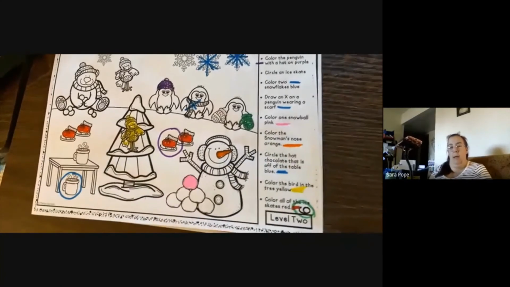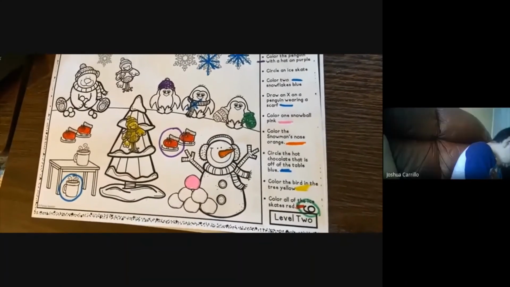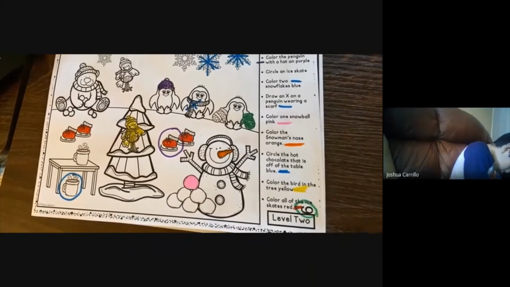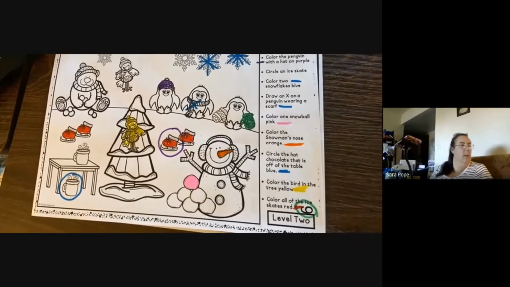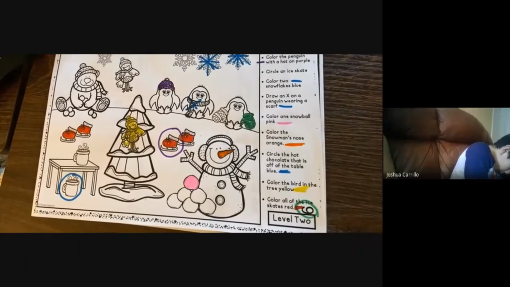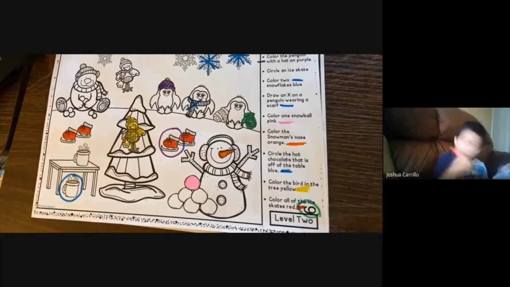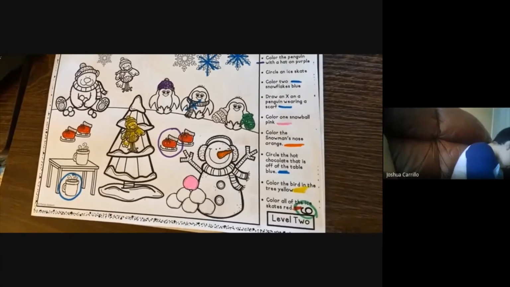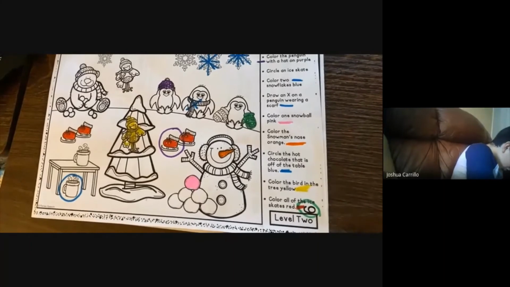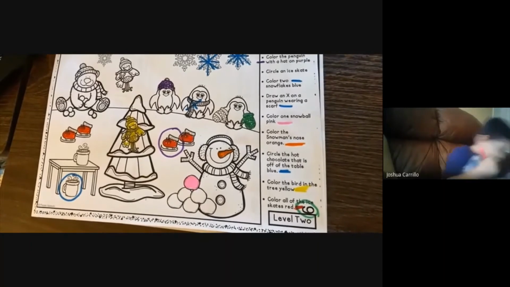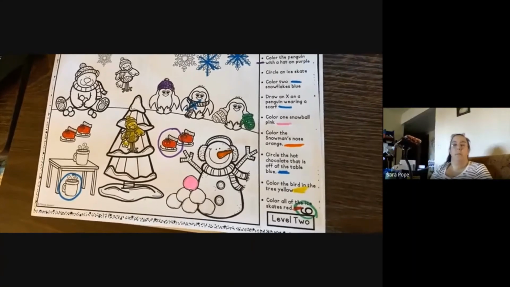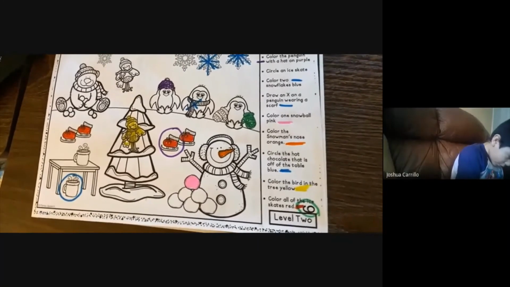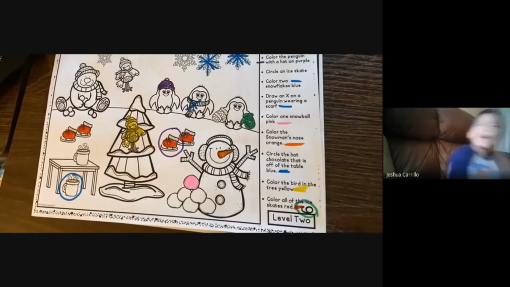Oh, all right. But you're only going to color your ice skates. Don't those look red? Yes, it is red. You had colored it orange earlier. Good job. All right. I already colored them. Okay, cool.